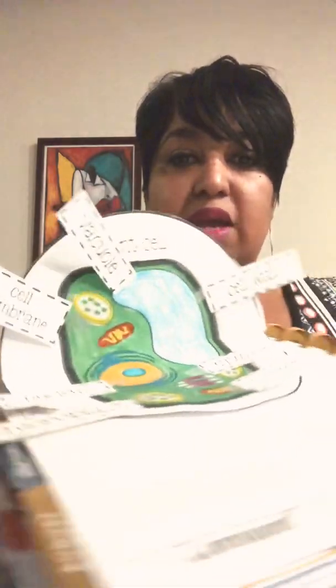Just like this right here. A great little study tool because you can literally fold it up, close your notebook, and it's nice and safe, and you have it. When you open it back up, boom, there it is.